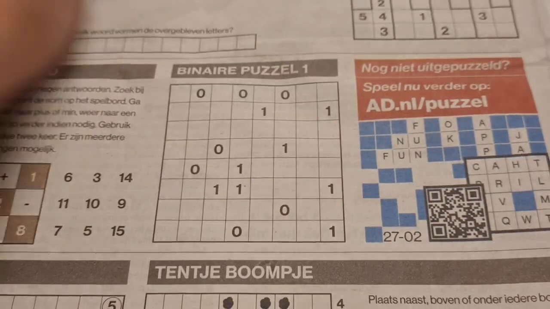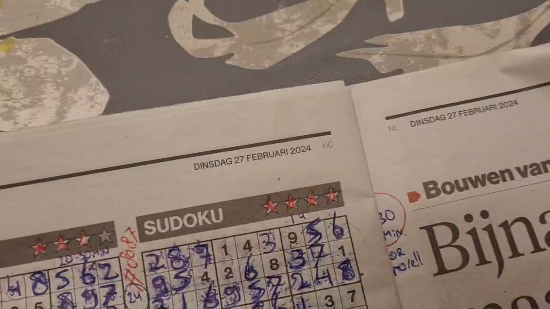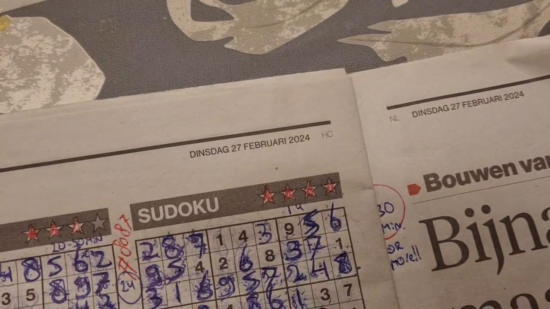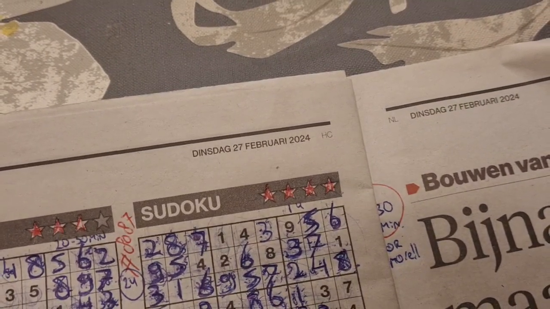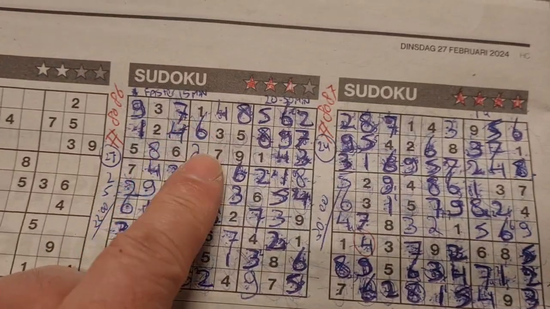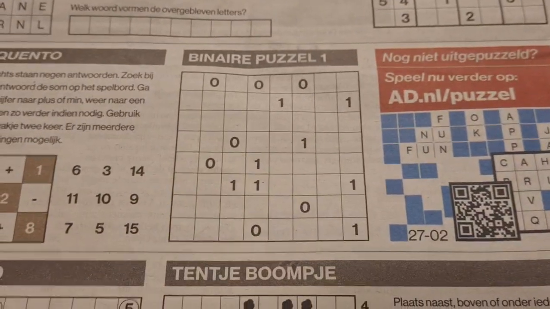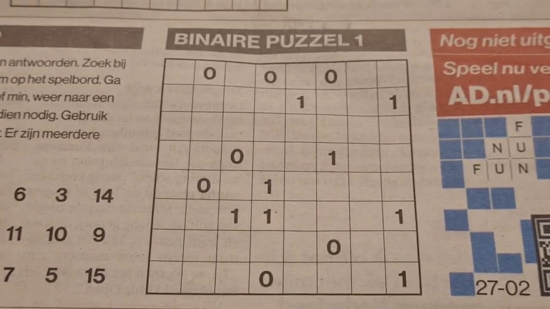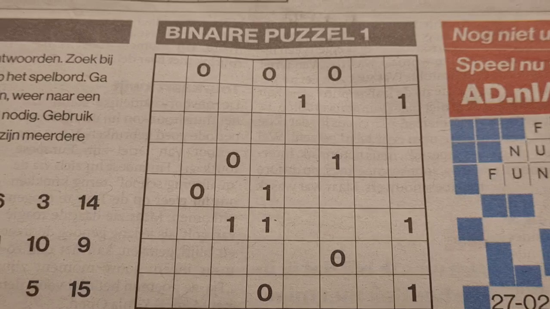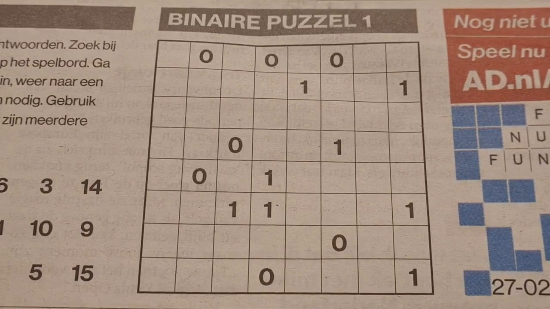Welcome back with the third puzzle in this additional of today's newspaper on Tuesday, February the 27th, 2024, almost end of the month. We have here already two puzzles solved, the 3 stars and the 4 stars Sudoku. So two puzzles remain, the jigsaw Sudoku and the binary puzzle number 8088.